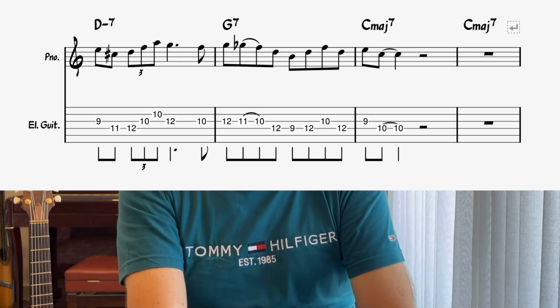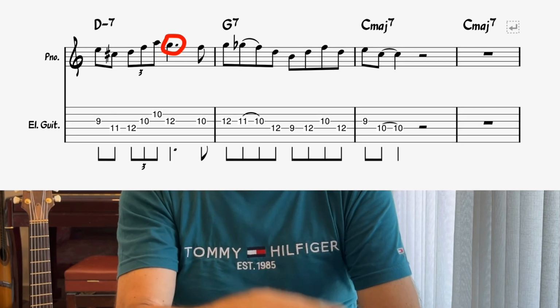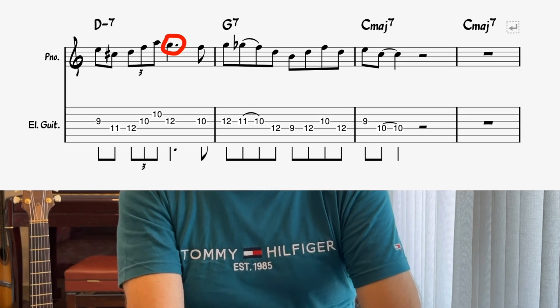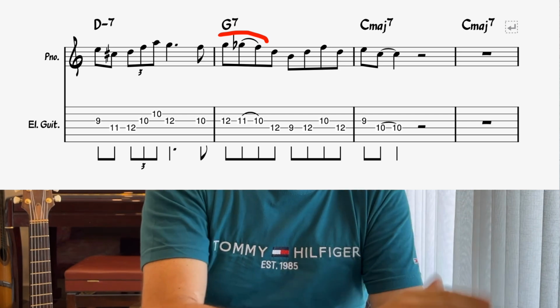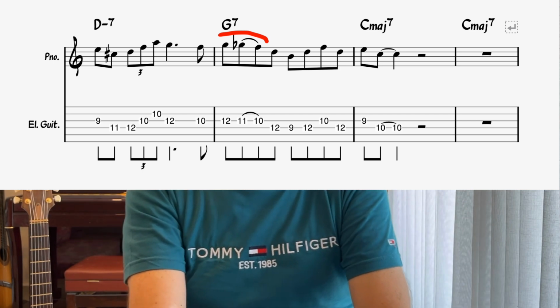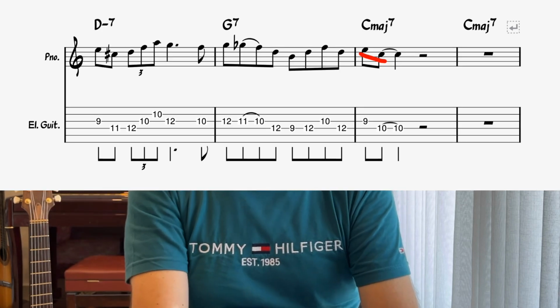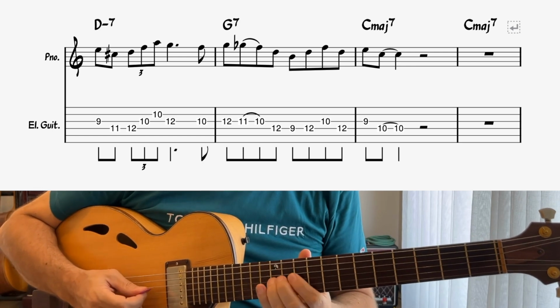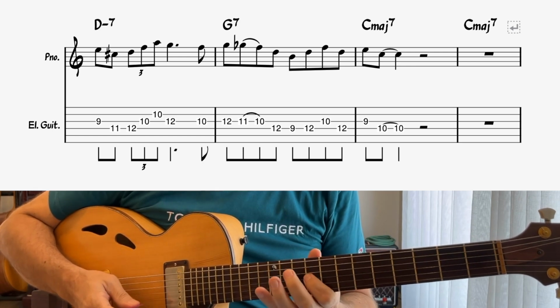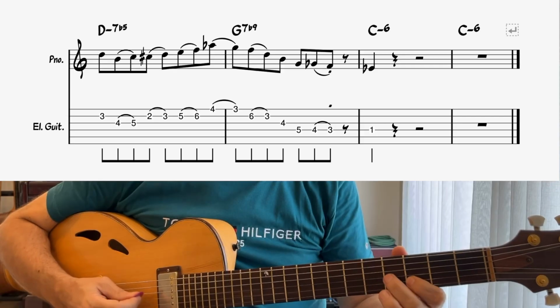Okay, here's another example. It's a 2-5-1 chord progression. Whole step, half step combination, and then you stay on the 11th for a while, and then you do from root to 7th of the chord a chromatic approach, and then you do a partial arpeggio, and you end up with 3-1 in C major 7. Of course, we can use any of these techniques in any kind of chord progressions. Just to give you an example, I did a minor chord progression, a minor 2-5-1 example.